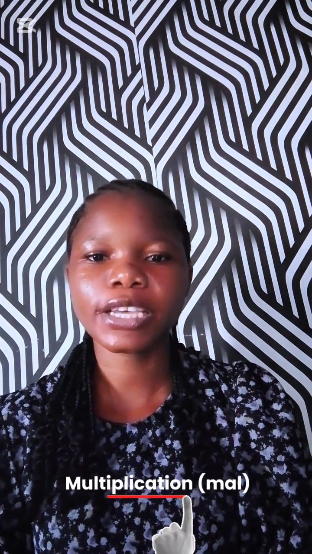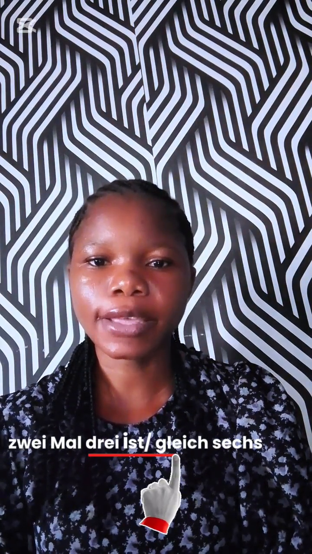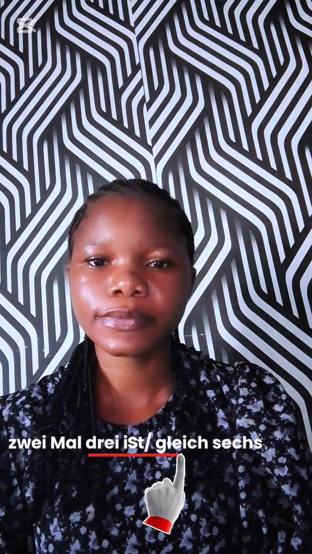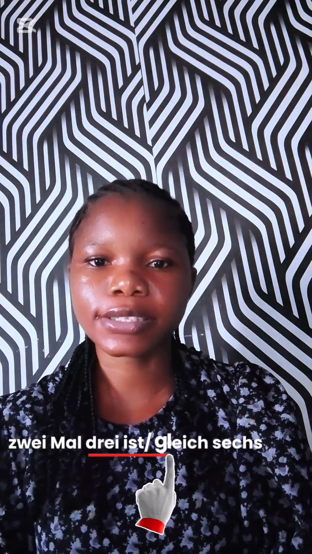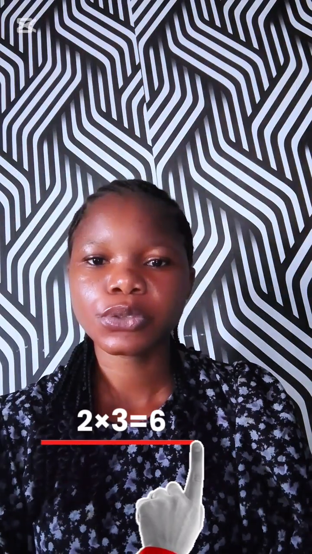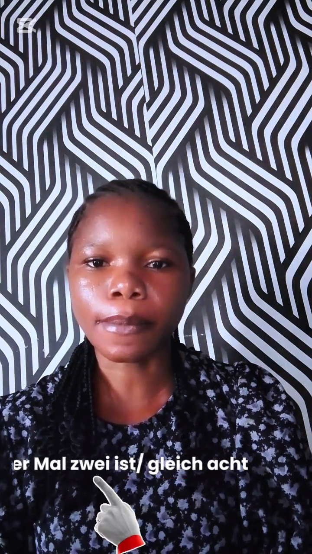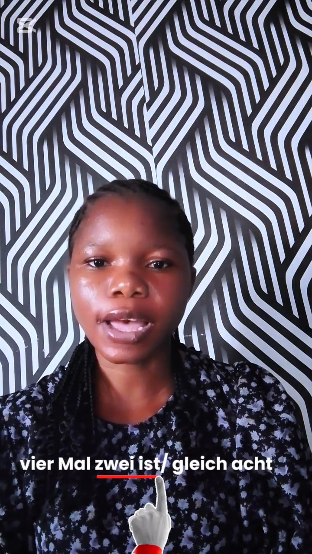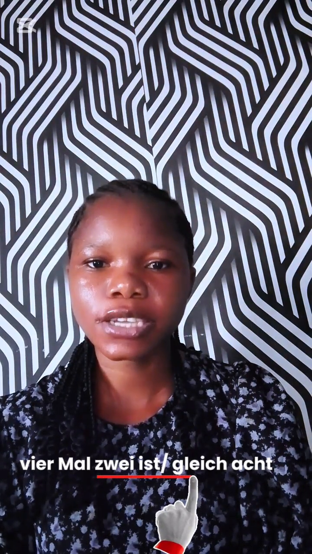Multiplication. Multiplication in German is called mal. 2 mal 3 ist 6. 2 mal 3 gleich 6. 2 times 3 is 6. 2 times 3 equal to 6. Another example, 4 mal 2 ist 8. 4 mal 2 gleich 8.